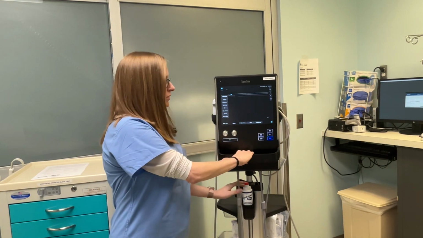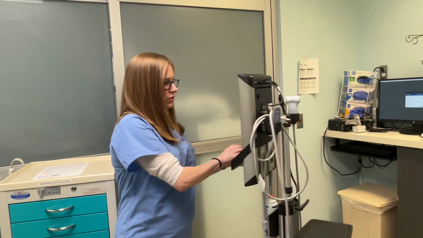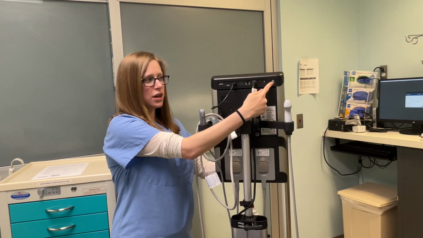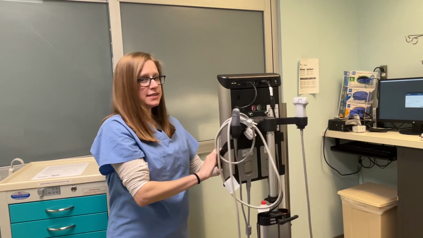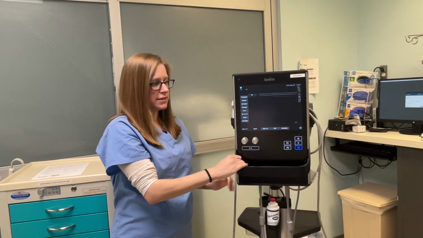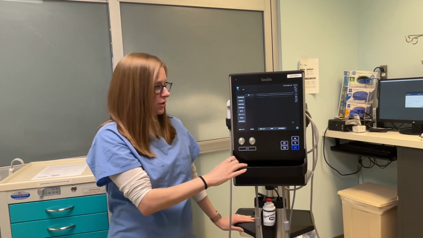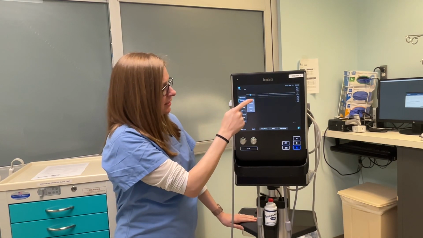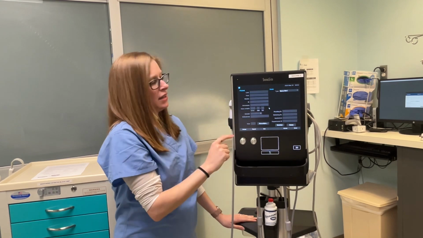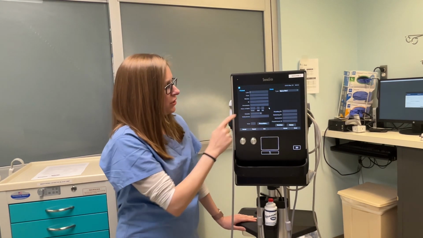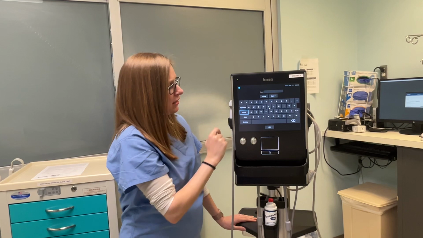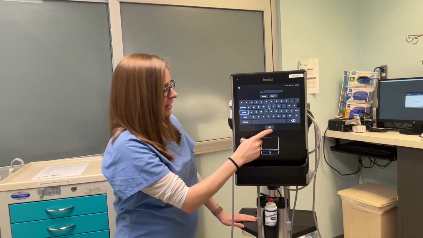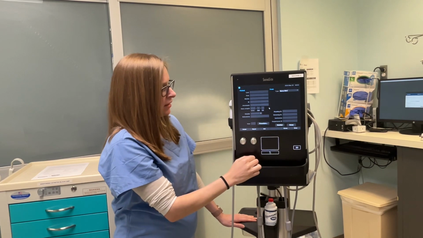Now with the ultrasound machine, when you do get it, if you need to turn it on, the on button is located on the back top right corner. It does take a minute for it to start warming up and the touch screen to become available. Once you have it all warmed up, you can press patient and then information, and this will bring you up to the screen where you can then locate the patient by typing in the first 3 letters of the patient's last name and then clicking OK.